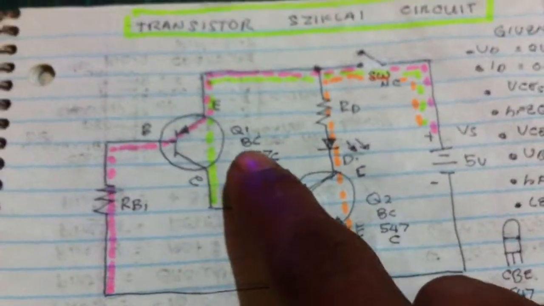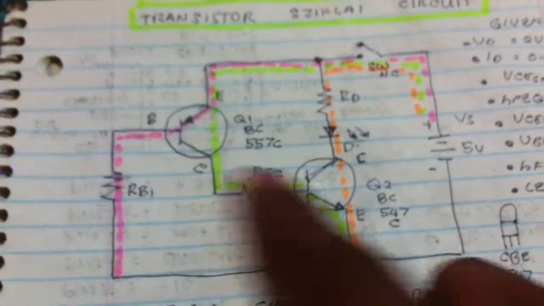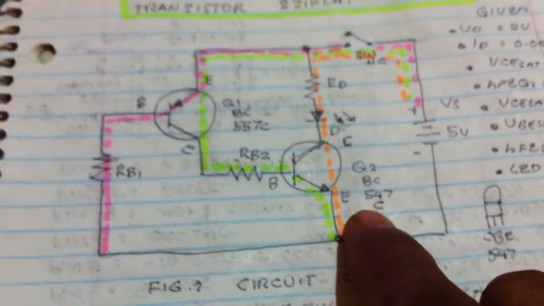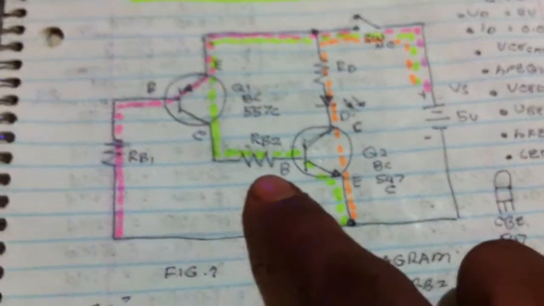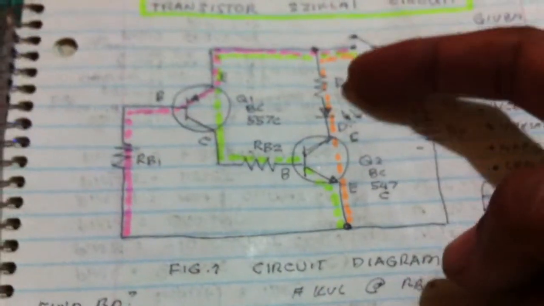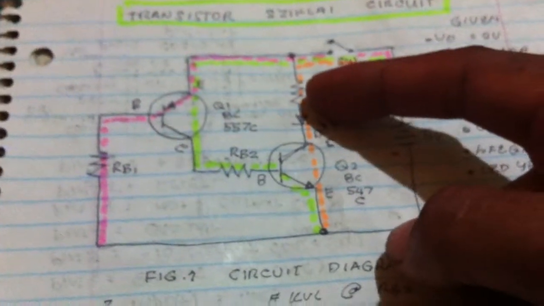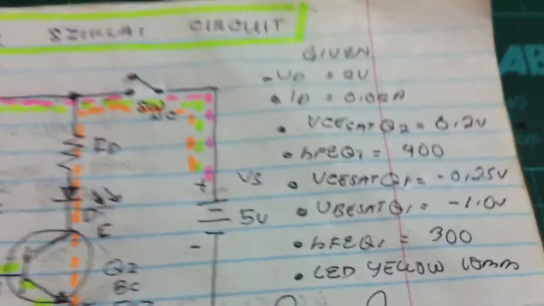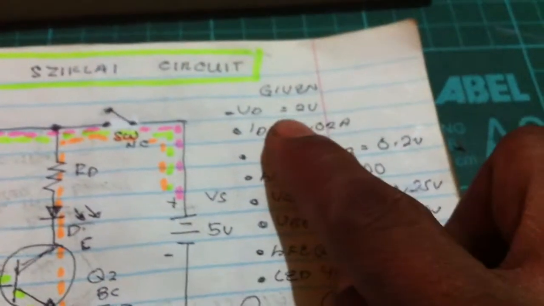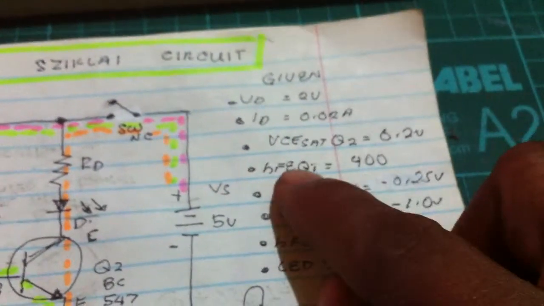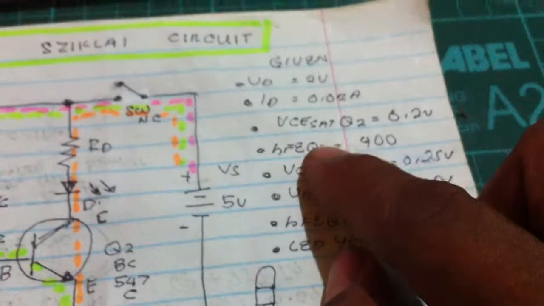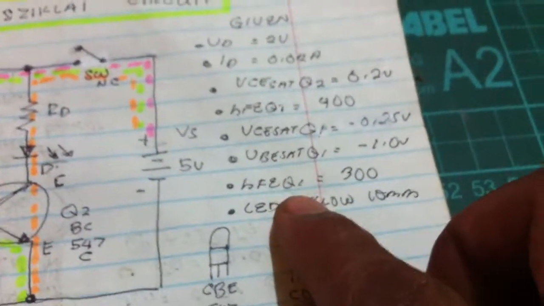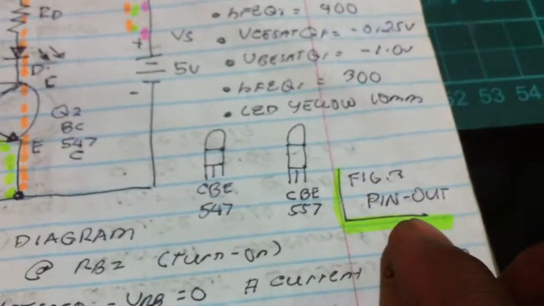We got this BC557C PNP, and we have BC547C NPN. Base resistor, LED resistor protector, and voltage supply of 5 volts. We have given here the voltage rating of the diode, current rating, and also some values given in the data sheet of the transistor. Also we have here the pin out of the two transistors.